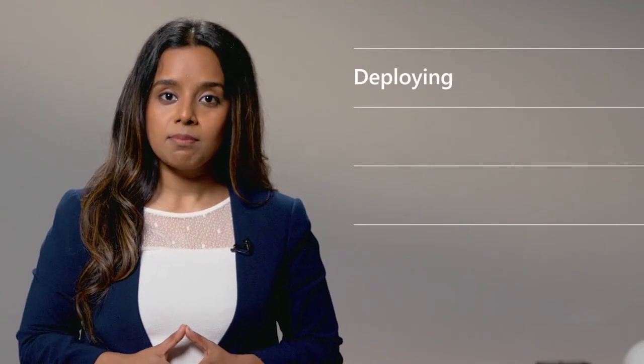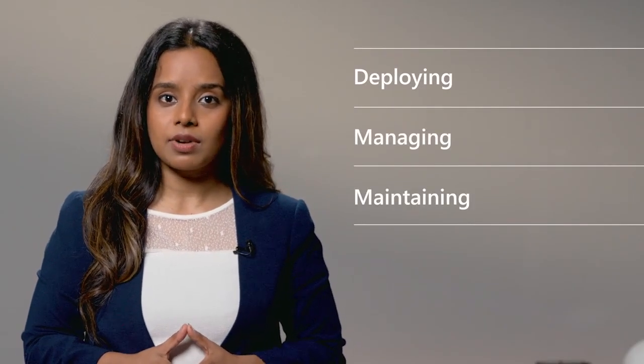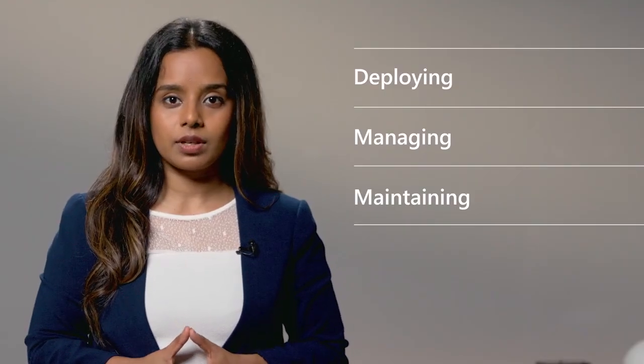By harnessing Kubernetes' capabilities and offloading operational overhead to Azure, AKS makes deploying, managing, and maintaining your containerized applications more straightforward. In this video, you will learn about the various benefits of using AKS and then discover how to create an AKS cluster using the Azure portal.